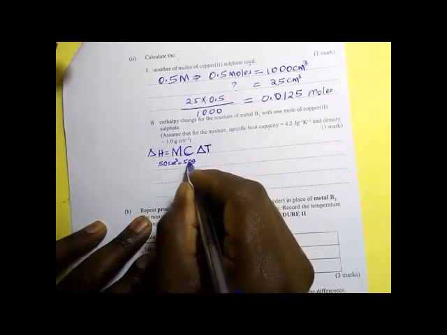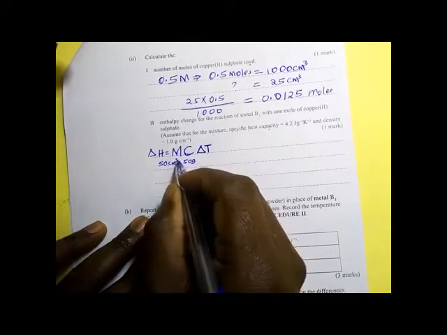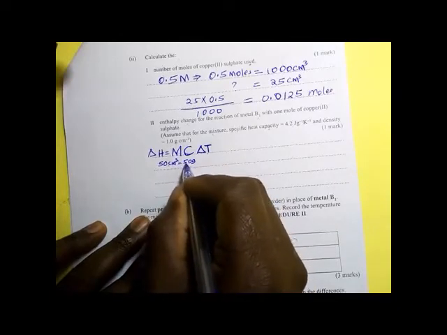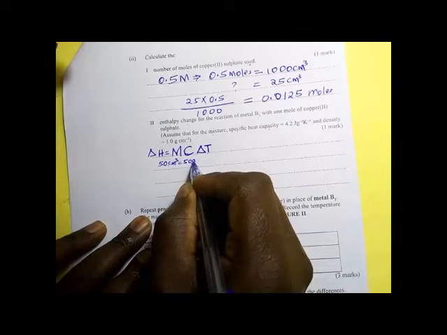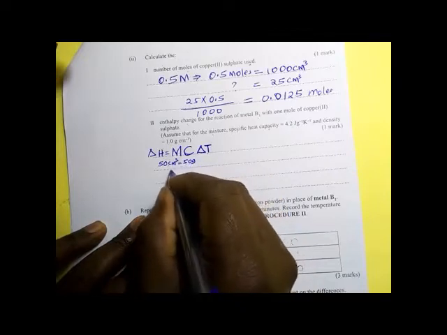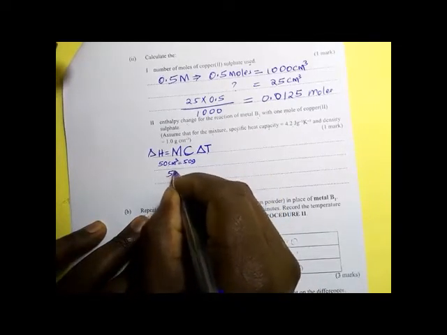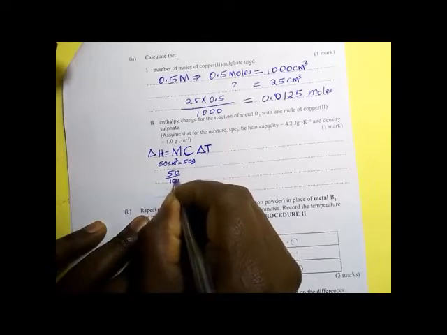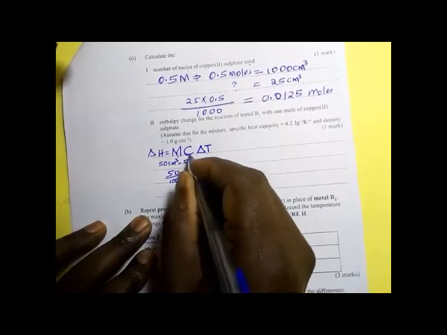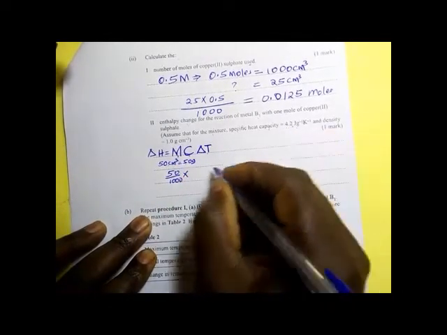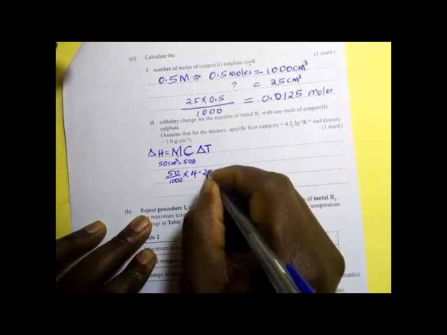So this 50 cm³ is as good as 50 grams of the solution. Now you convert this from grams to kilograms by dividing by 1,000. So we will have 50 divided by 1,000. This is the mass. Specific heat capacity is 4.2 times temperature change.